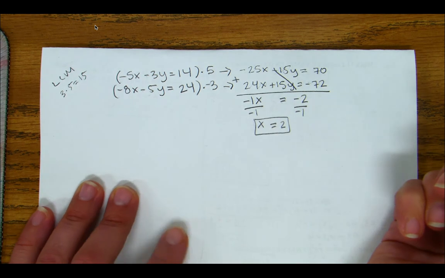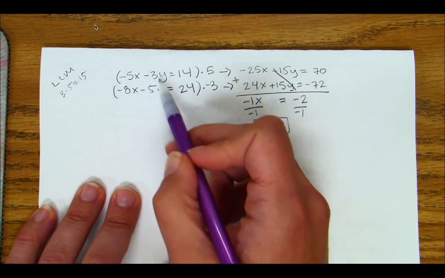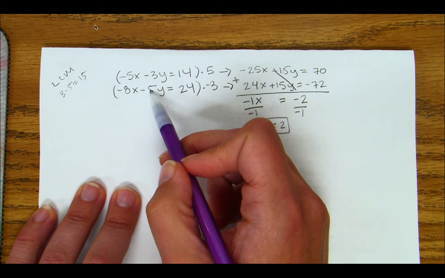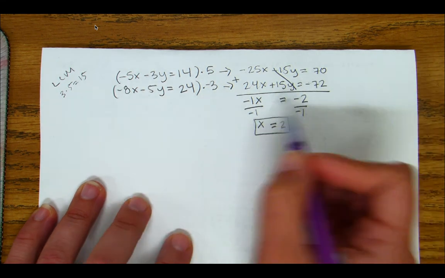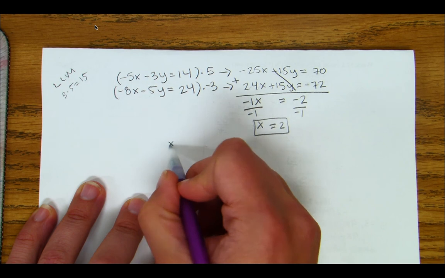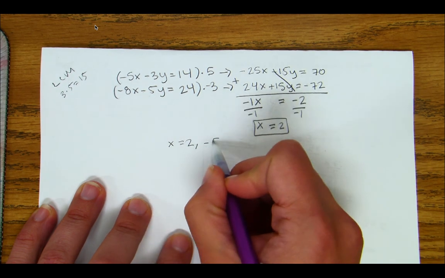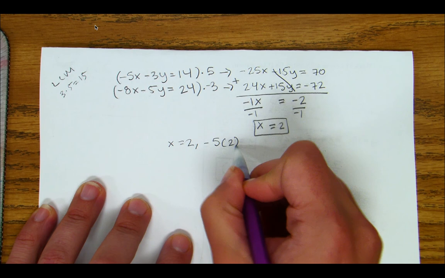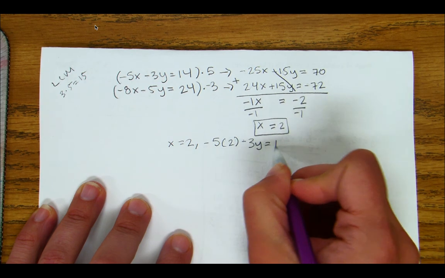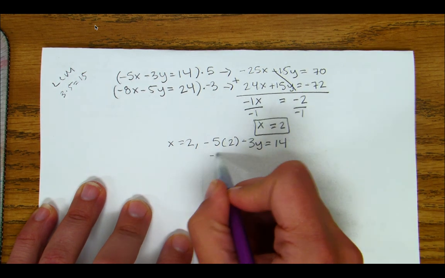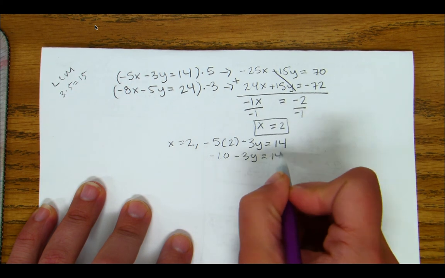Now I need to solve for my y. So I'm going to plug this into one of the equations that are given here. I personally am going to pick the top one. I think it might be a little easier. So where x is equal to 2, I'm going to have -5 times 2 minus 3y equals 14, which will get me -10 minus 3y equals 14.